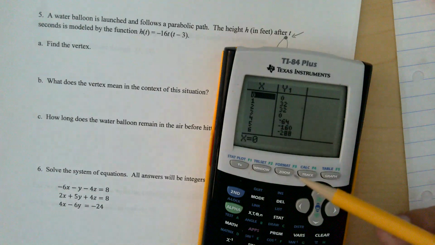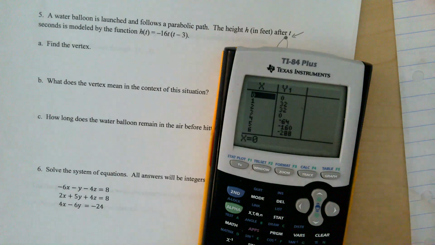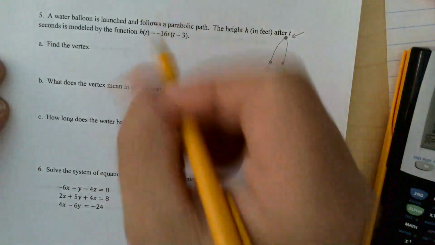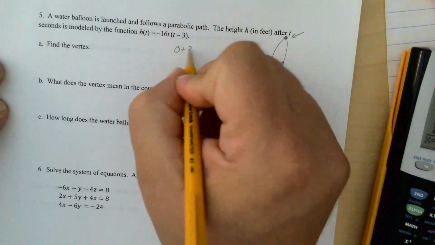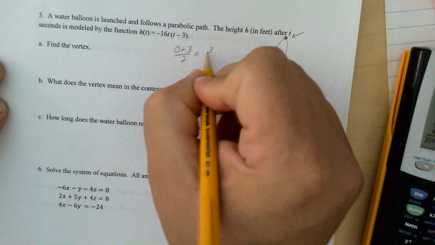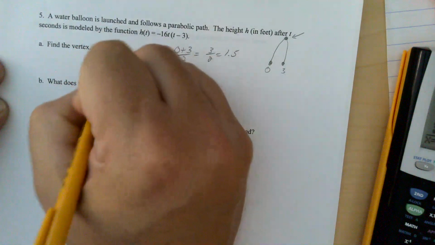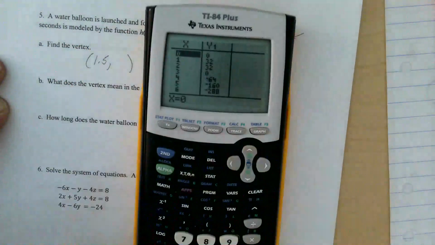And by the time that you look at 3 seconds, it's back to the ground. So it's only in the air for 3 seconds. So your vertex is halfway between 0 and 3, which is 1.5. So we know 1.5. Let's have our table.